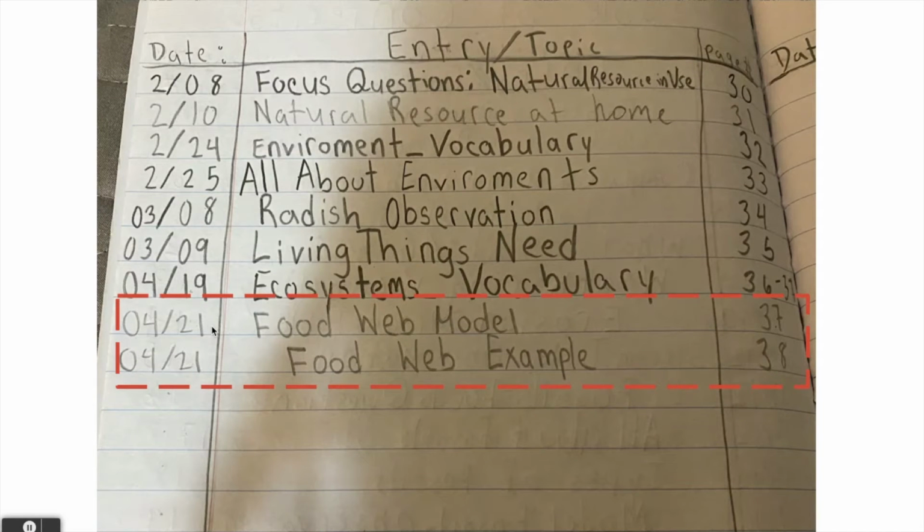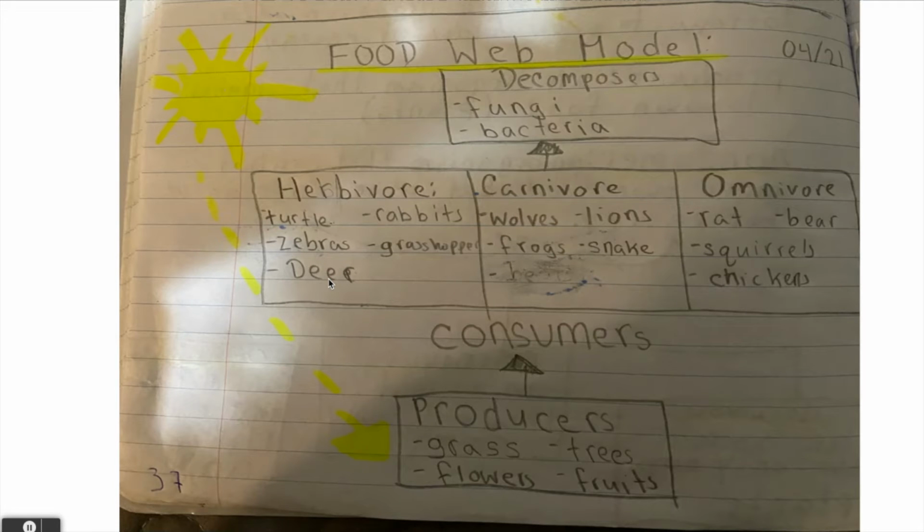Alright, now that you have updated your table of contents, let's jump onto page 37 to look at a food web model. So on page 37, we're going to draw this model. This model shows us how producers, consumers, and decomposers all make up a food web in our environment. So I want you to take about 5 minutes to add this table onto page 37. Please make sure you add these boxes onto page 37. And once you are finished, we're going to take a close look at each different category and see what their role is.